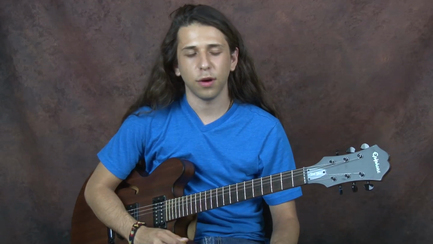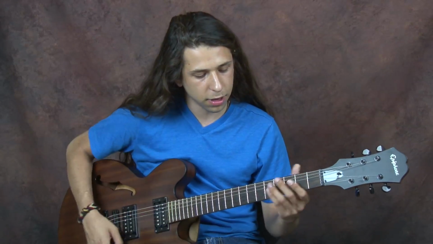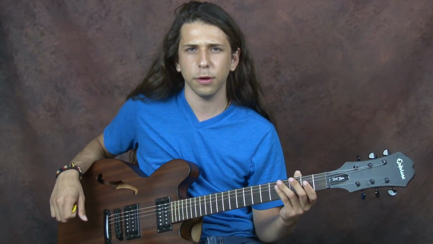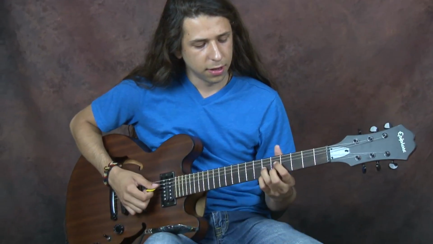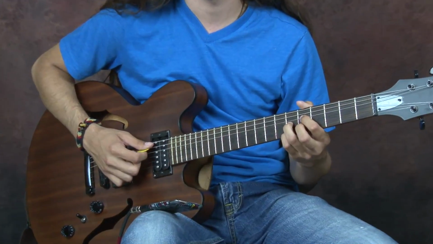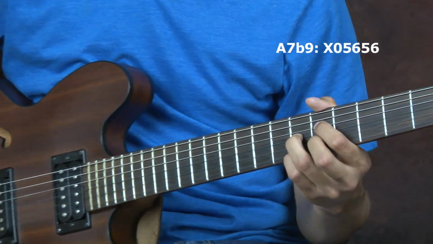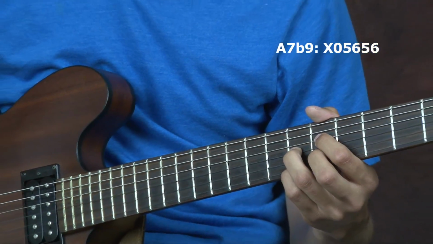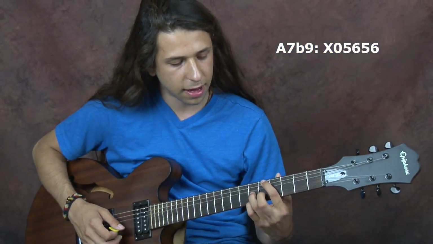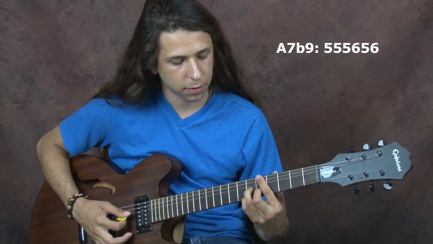All right everybody, so we're going to be using this scale. We're going to be in the key of A, and we're going to be playing over an A7 flat 9 chord. So something on the line sounding like this. That's going to be the sound we're going to be playing over. It's an A7 flat 9, also like this too.